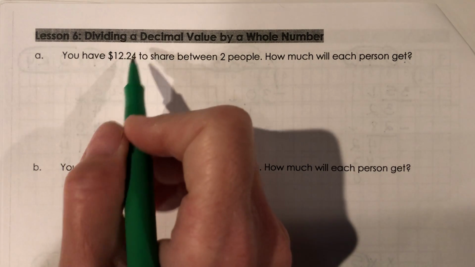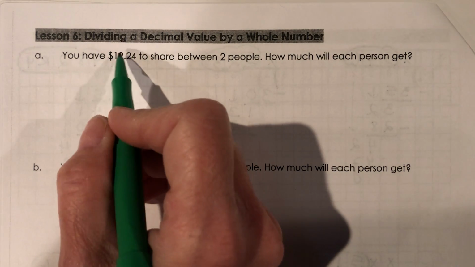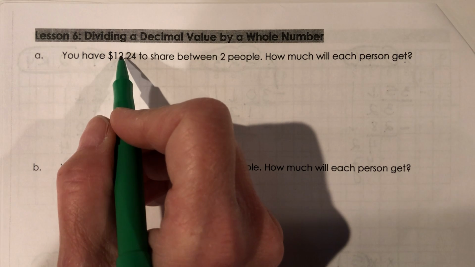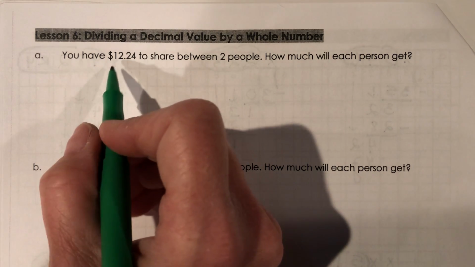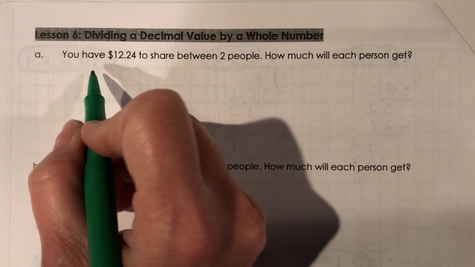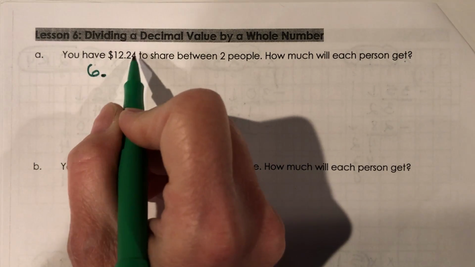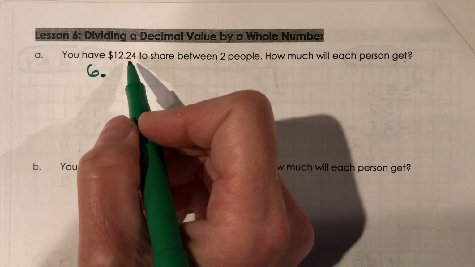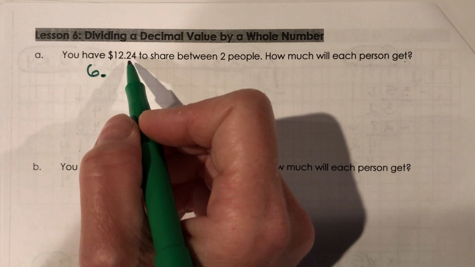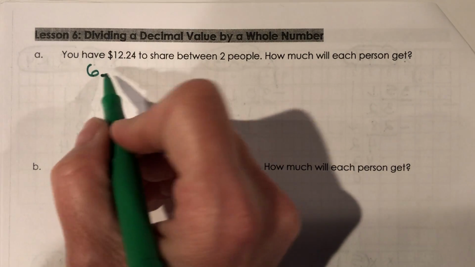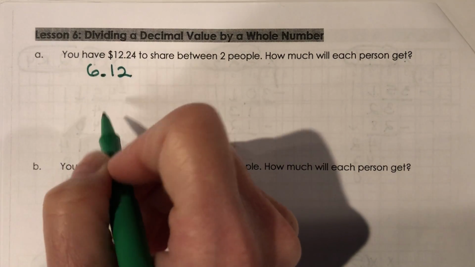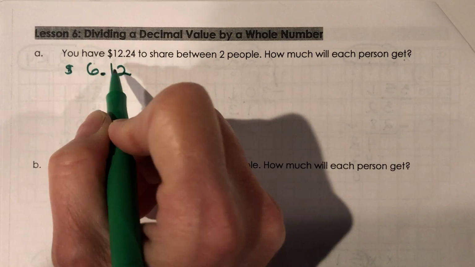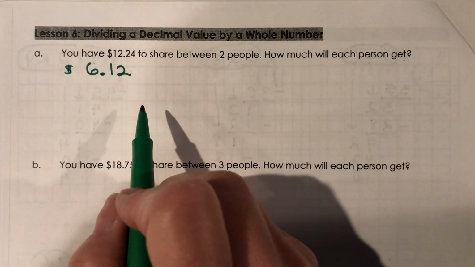Okay, so in my head, I look at this and think to myself, okay, well, if it's $12.24 and it's shared between two people, we have the dollar part, right? We have $12. So if I shared 12 between two people, that would be 6 each, right? And then if there's 24 cents, if I have to share 24 cents between two people, well, 24 divided by 2, or I could look at the double, what plus itself will give me 24, will be 12. So $6.12 is how much each person would get.